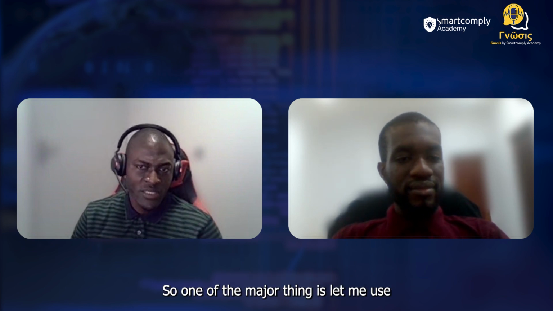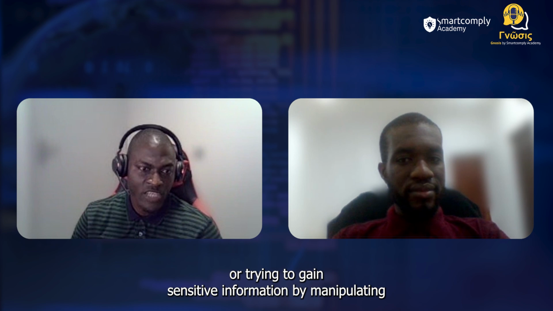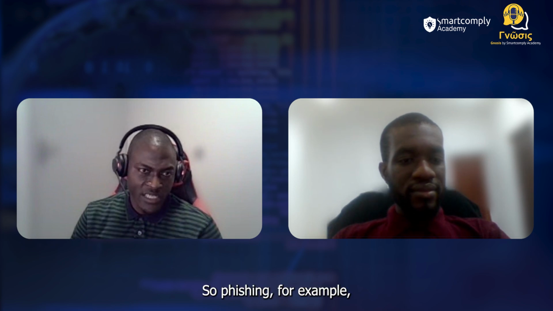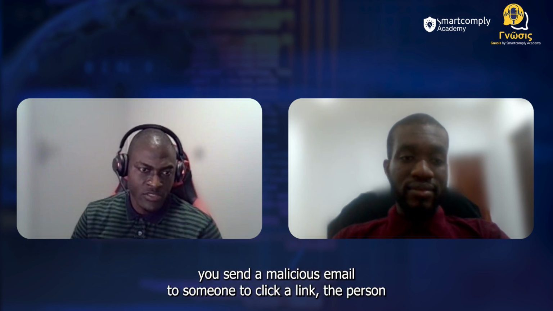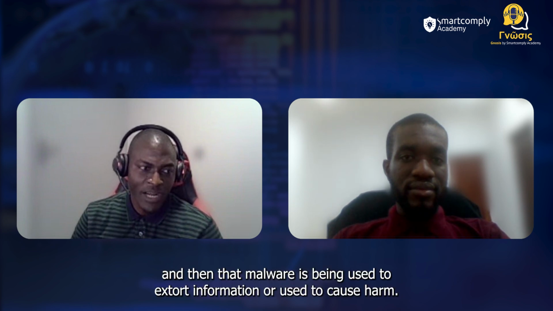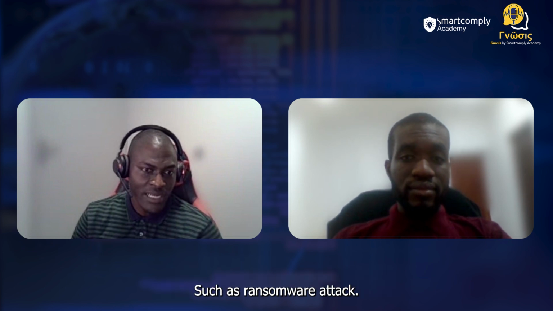So one of the major things is what we call social engineering. Social engineering has to do with manipulating or trying to gain sensitive information by manipulating its targets. So phishing, for example, you send a malicious email to someone to click a link. The person clicks the link, the person downloads the malware on the computer, and then that malware is used to extract information or to cause harm, such as a ransomware attack.